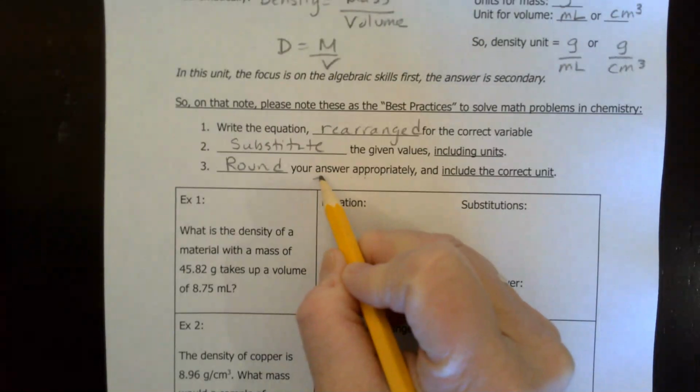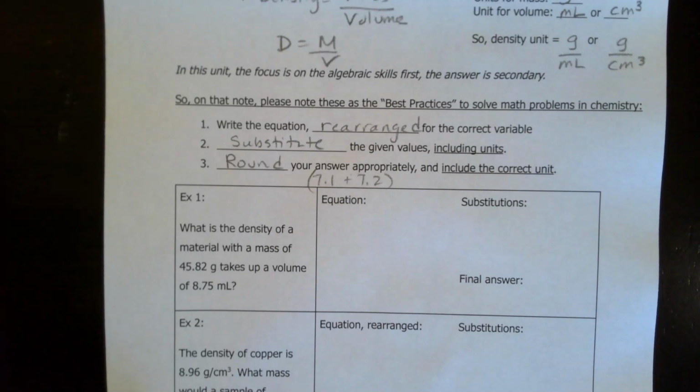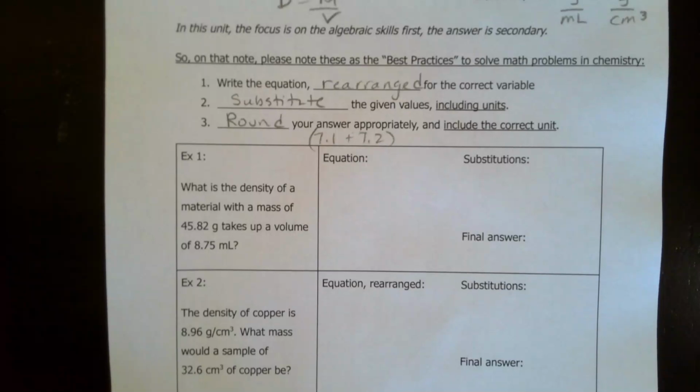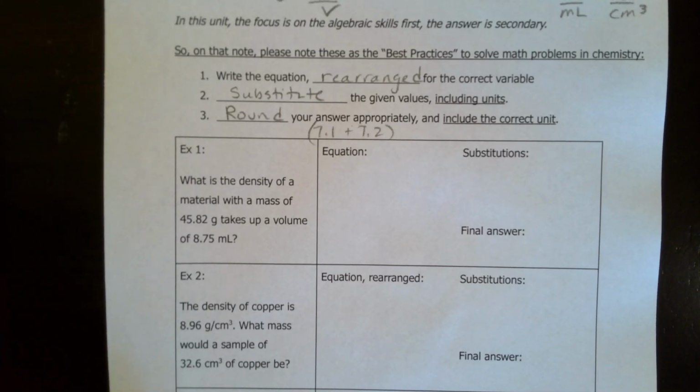Right, so rounding your answer, when we cover the information in 7.1 and 7.2, we will address that more thoroughly. But for right now, the idea is that you have to round your answer to something that makes sense. So first example is, what is the density of a material that has a mass of 45.82 grams and it takes up a volume of 8.75 milliliters? Okay, so what is the density?